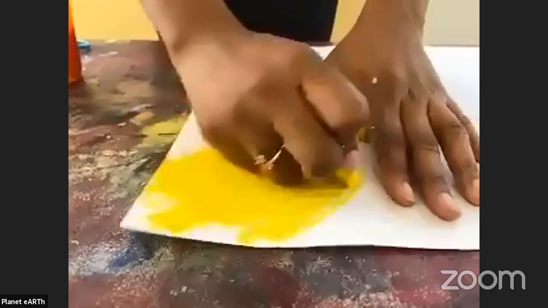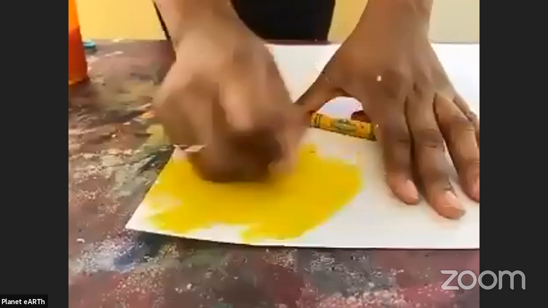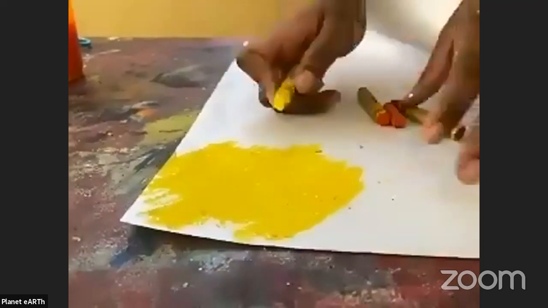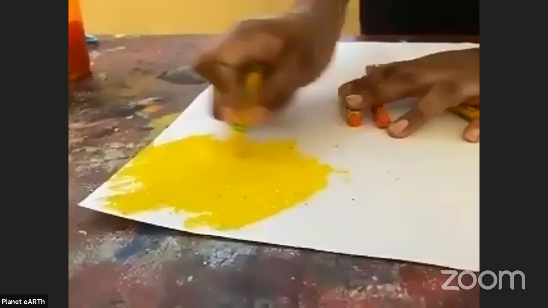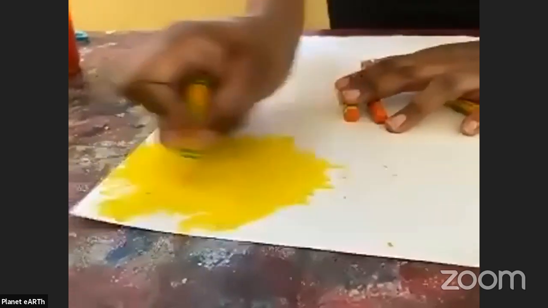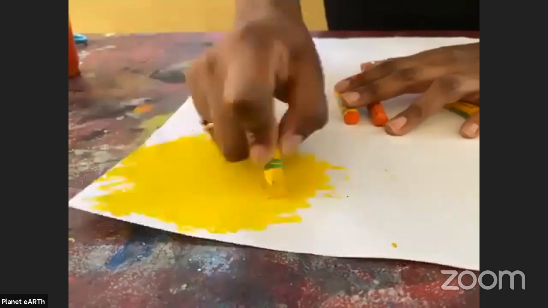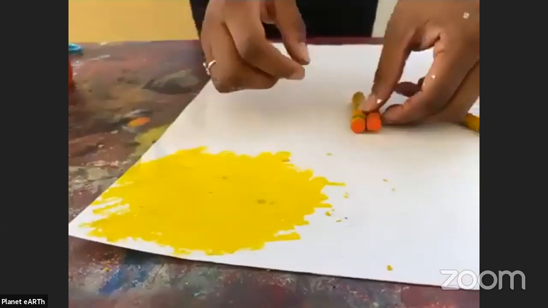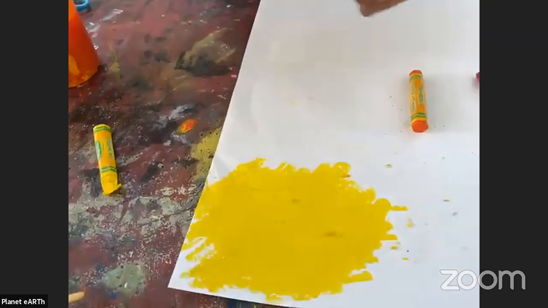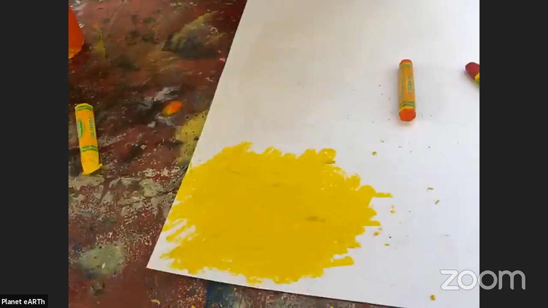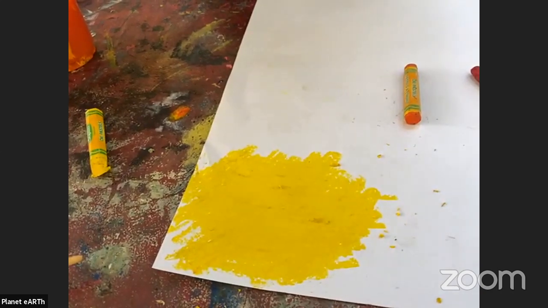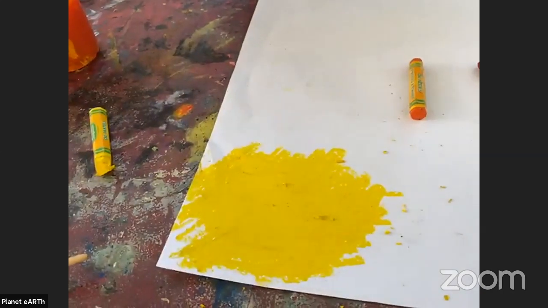When you're coloring, go one direction at a time, so you can take your time, don't rush. So I went diagonally. Now I think I'll go horizontal. And all of this is to cover up the white backdrop, the white paper. And now I'm going to take my orange. Another thing that's different with oil pastels compared to coloring pencils and crayons is they blend easier.